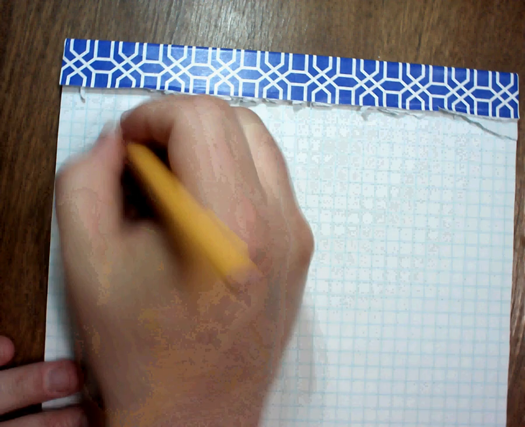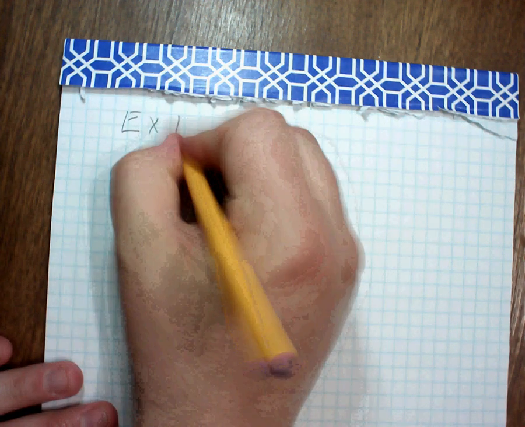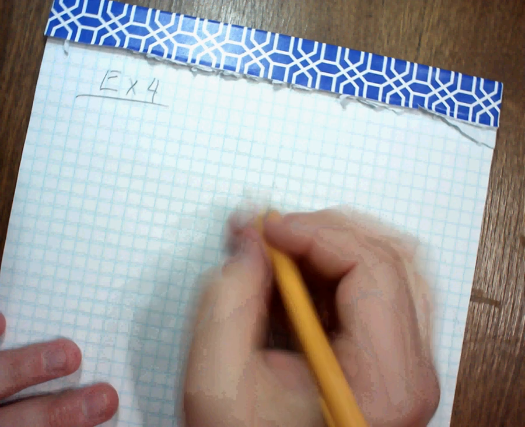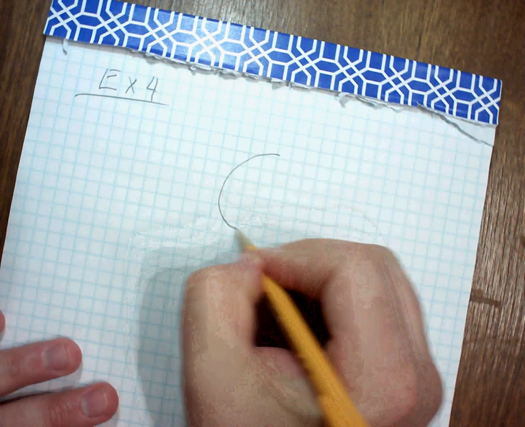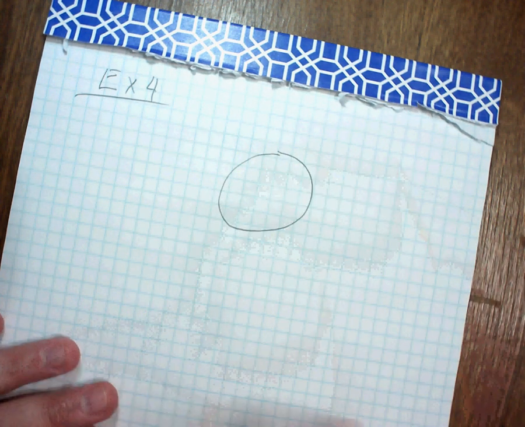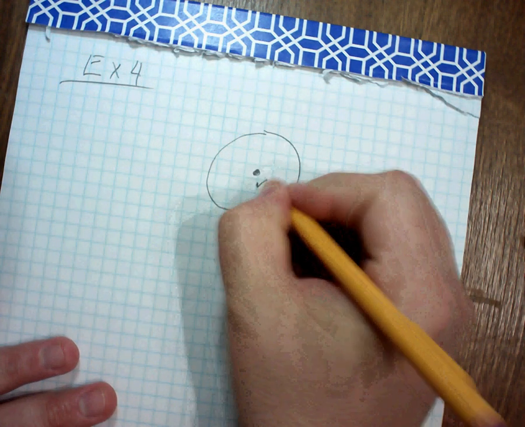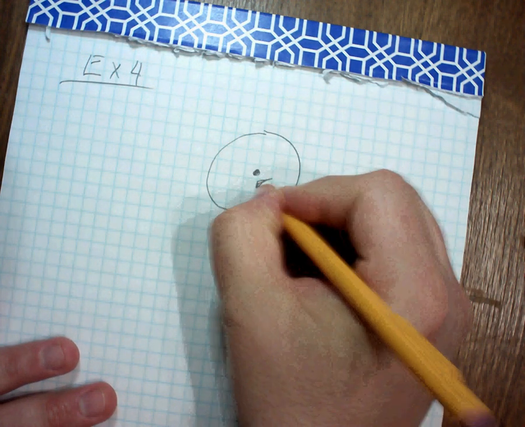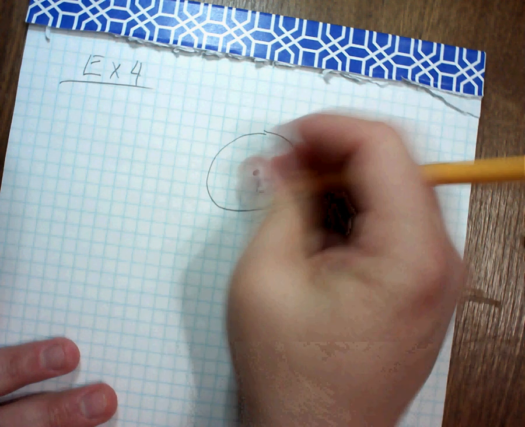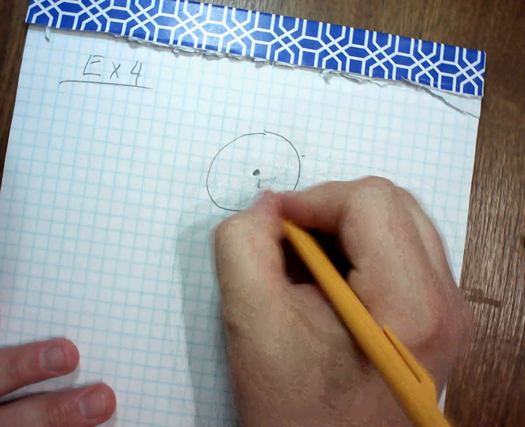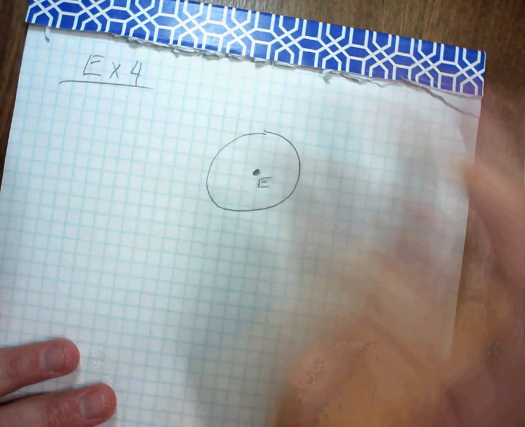So for example number 4, if I have a perfectly drawn circle, and we'll call the center of this thing E. That's a crappy letter. So this is E, okay?